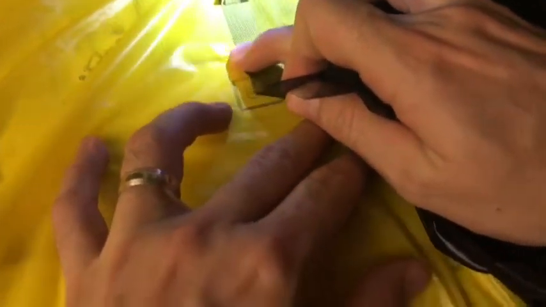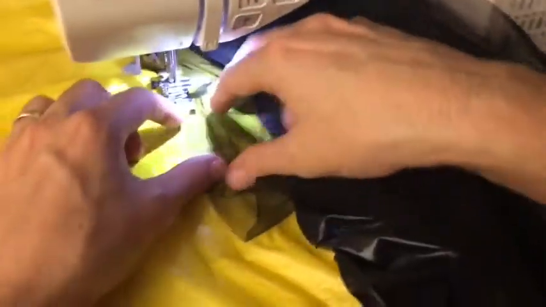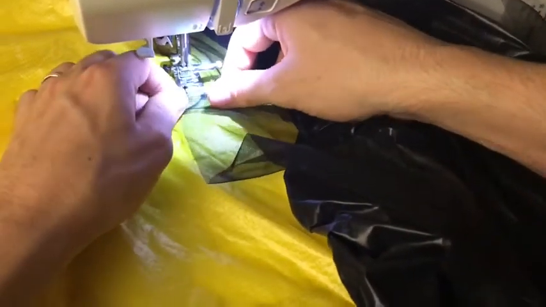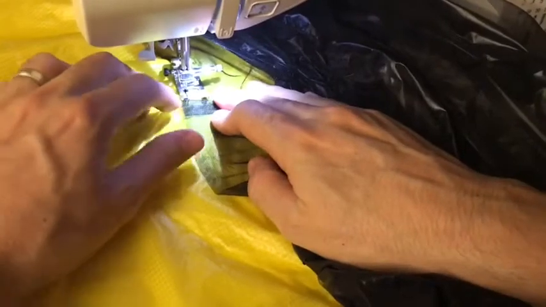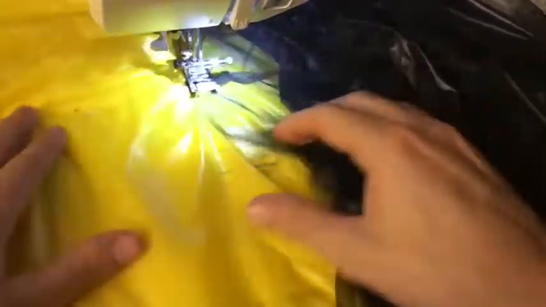So hard to see it. You can kind of see it right there. There it is. There's my next pleat right here. I can see it. Take my finger, mark it right there, and then make the pleat. Like that.